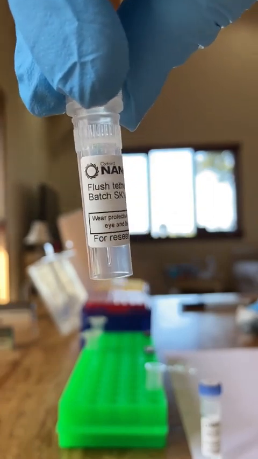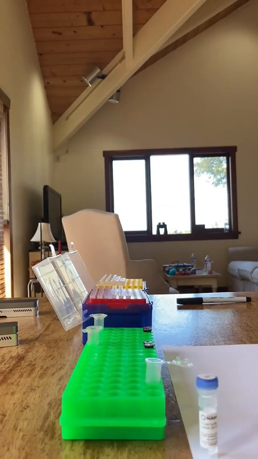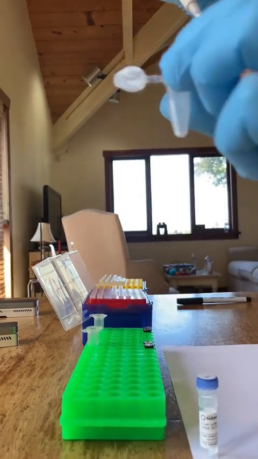We're going to prepare the flush buffer times 2 into that tube in front of me. So I'm taking 6 microliters out of that flush tether and putting it into the tube.